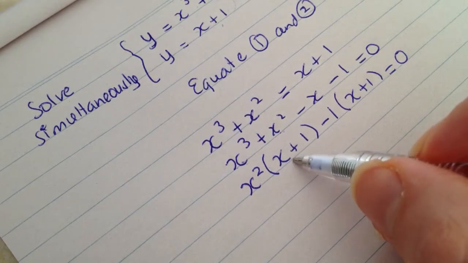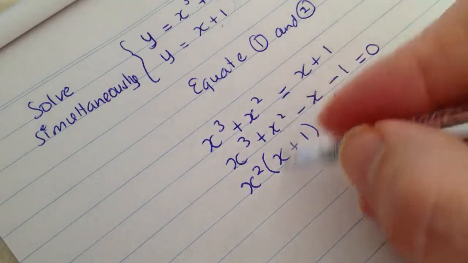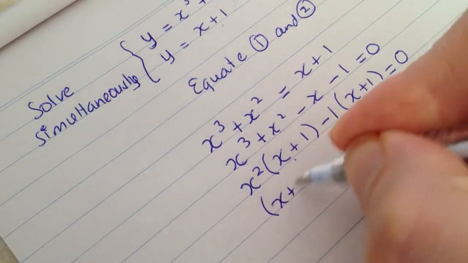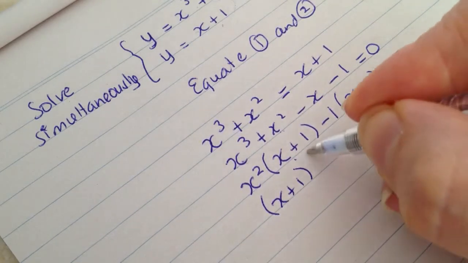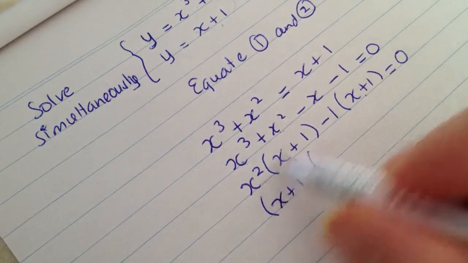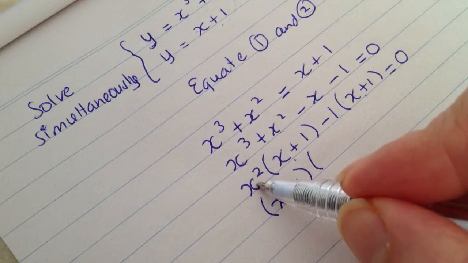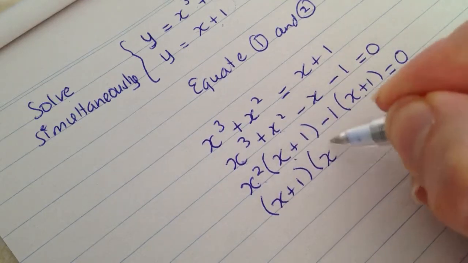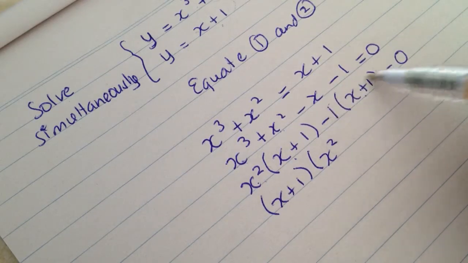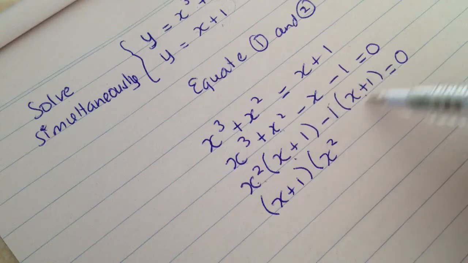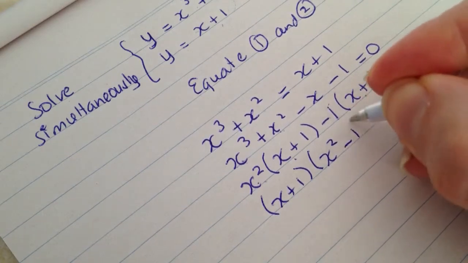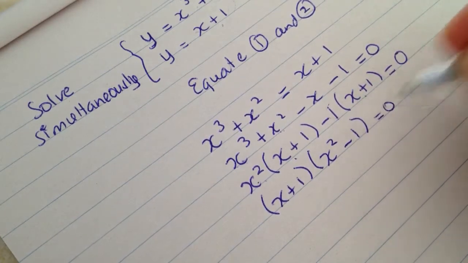All right, so now I have another common factor of x plus 1. So I'm going to take that out the front. And then open brackets again and write down what I've got left behind. So if I take common factor of x plus 1 out of here, I end up with x squared being left behind. And if I take out the common factor of x plus 1 out of this one, I end up with minus 1 being left behind, and that's equal to 0.